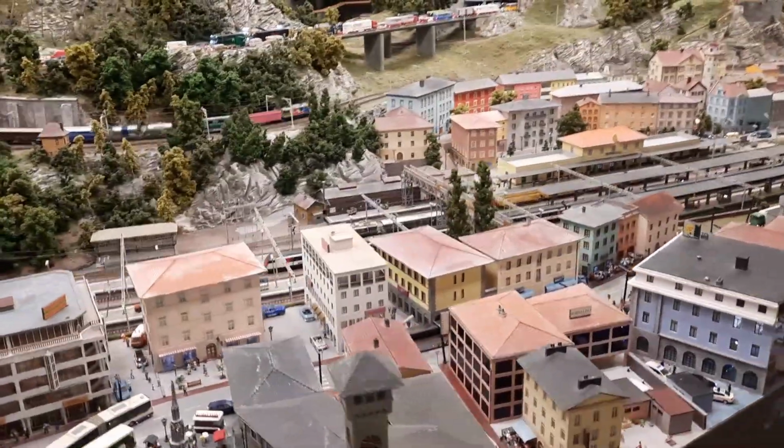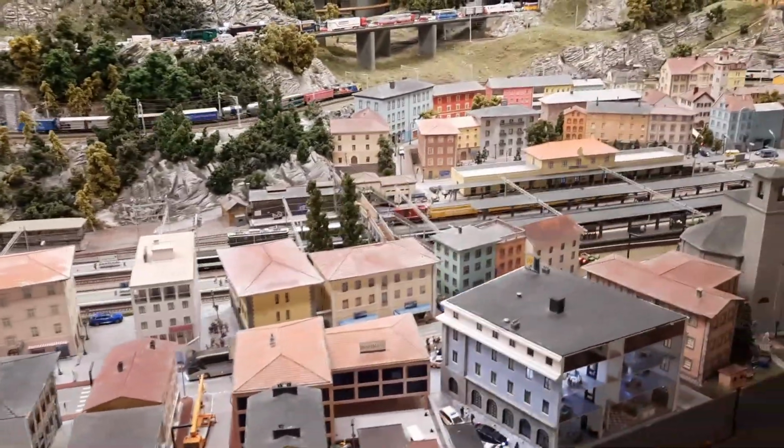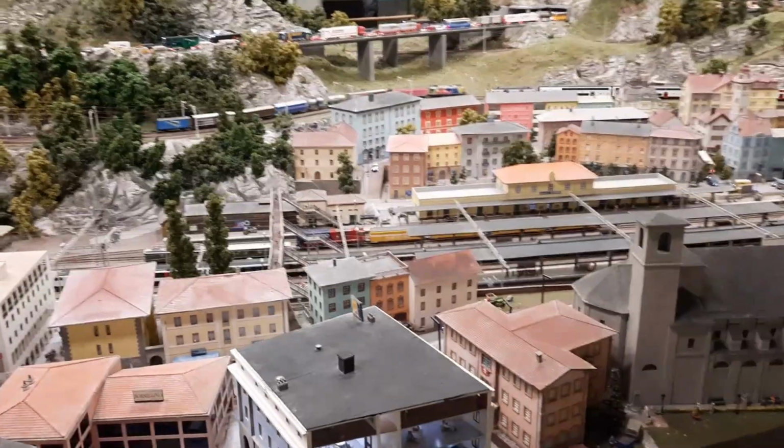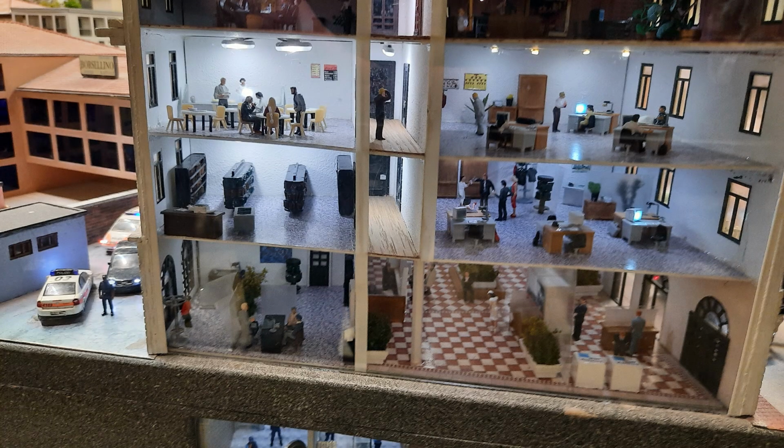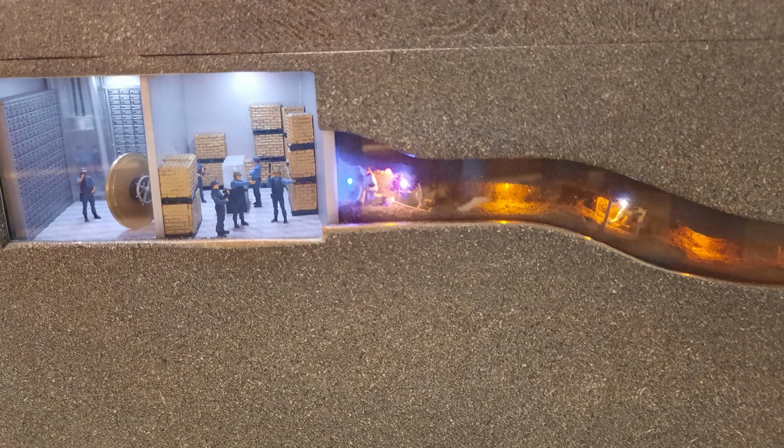Now we come to a little bit more modern part, and that building with the grey roof is a bank, and we can see on the side the fact that the bank is operating, but below it's been robbed and there is a tunnel.